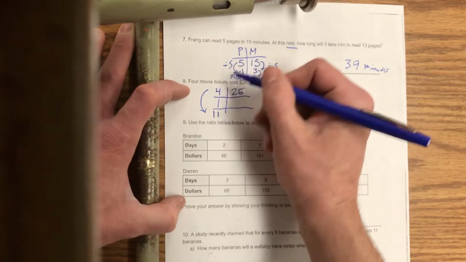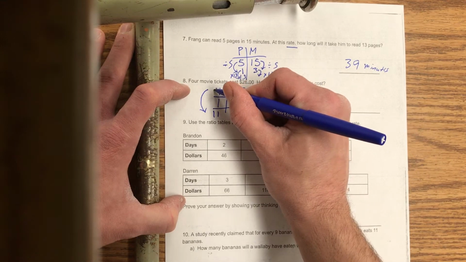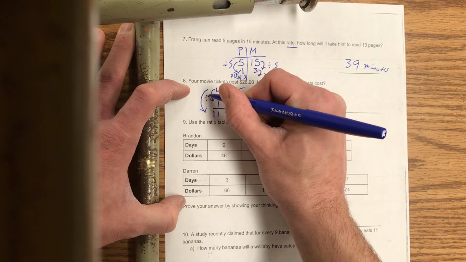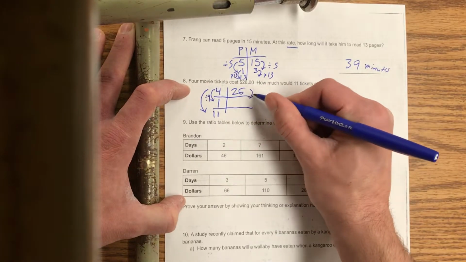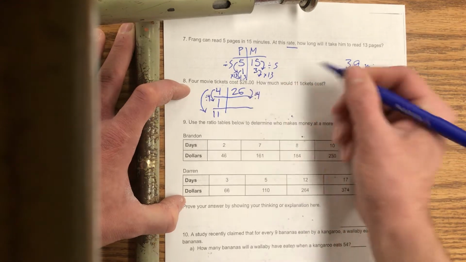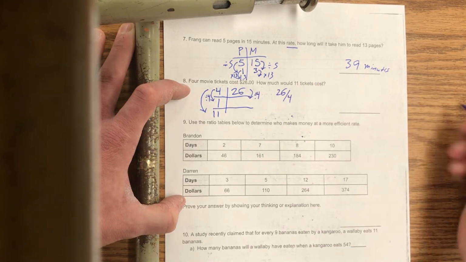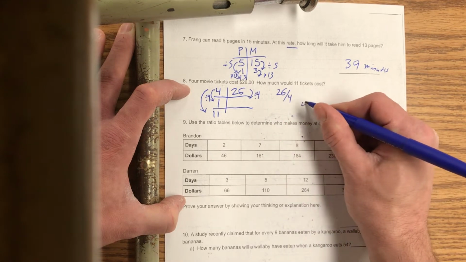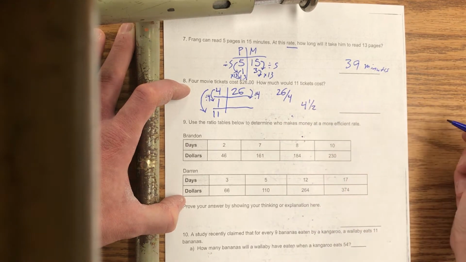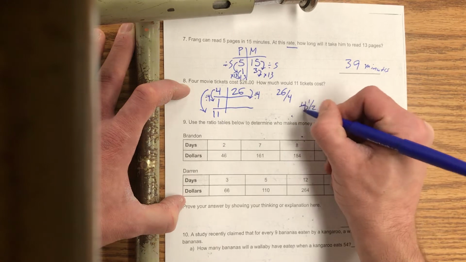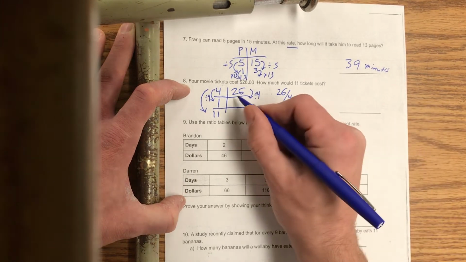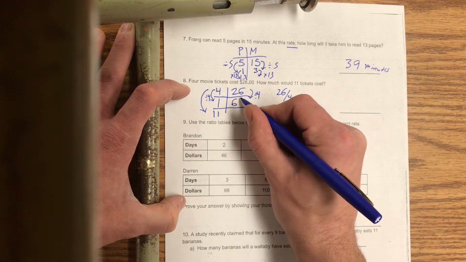So how do I go from 4 to 1? I'll do divided by 4. And then 26 divided by 4 is kind of hard. Maybe you set it up like that fraction like we talked about and then break it down. This would turn into, I think, 4.5. Does that make sense? No, 6.5, sorry, 6.5. So 1 ticket would cost $6.50.